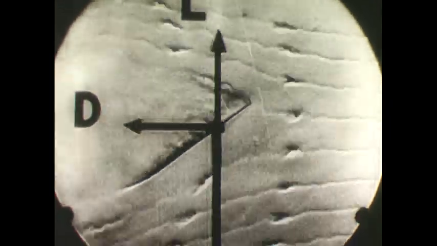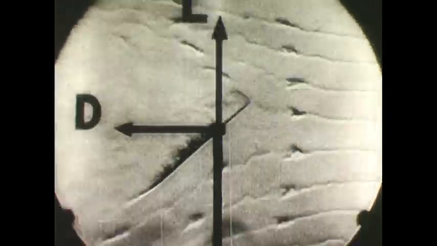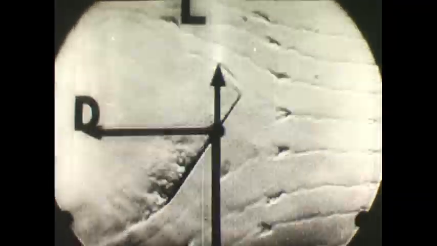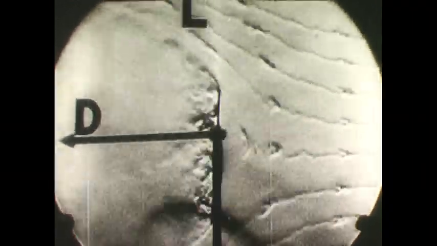As we increase the angle of attack from 0, lift increases at first and then decreases. The drag goes on increasing. The resultant air force is now all drag.